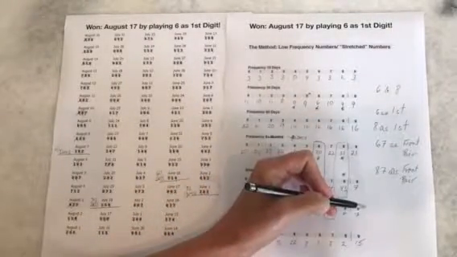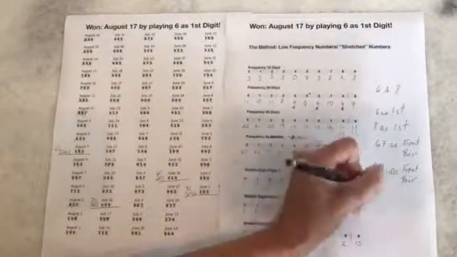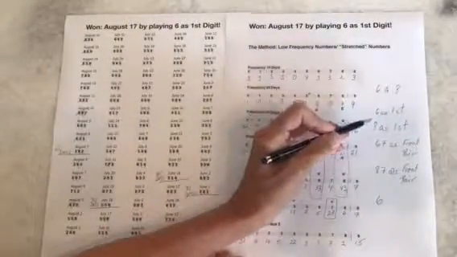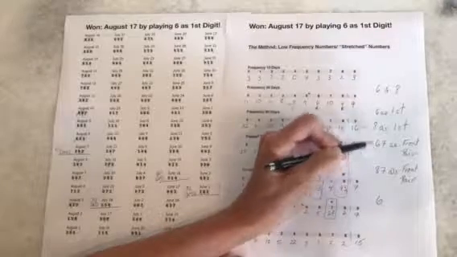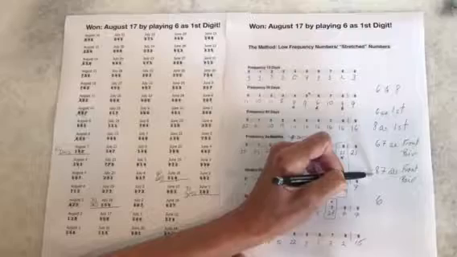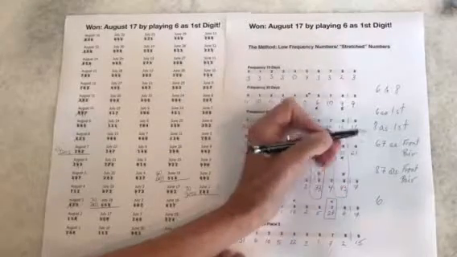The very first day after I did this analysis, I won by playing 6 as first, although my 6, 7 didn't pay off. I have yet to win by playing 8 as first, or my 8, 7. So we'll see how it goes.